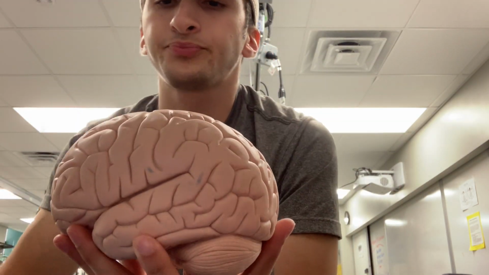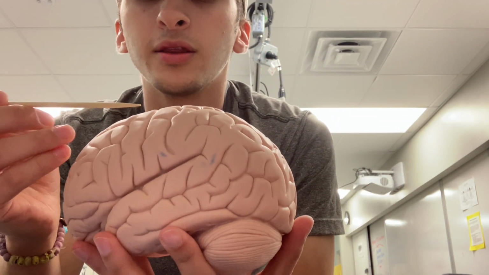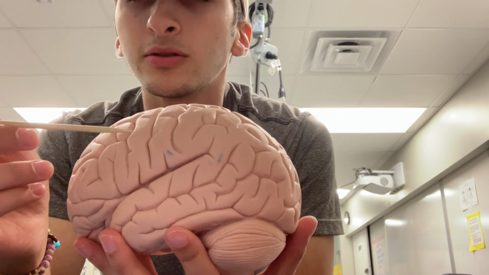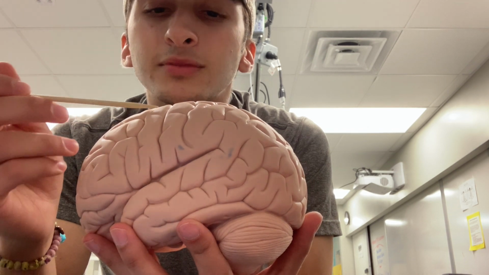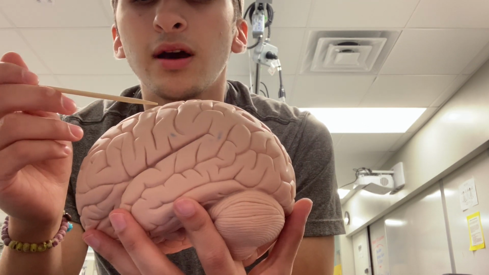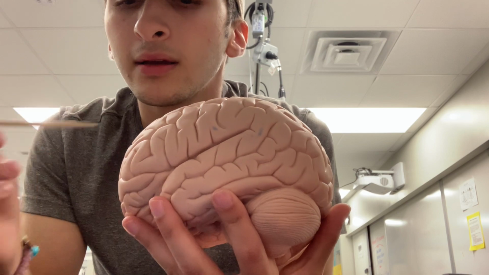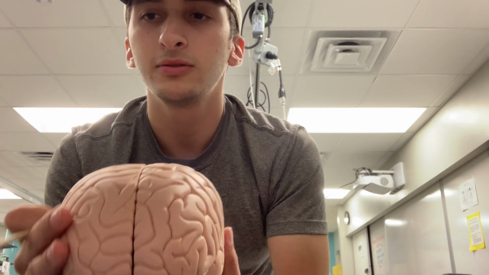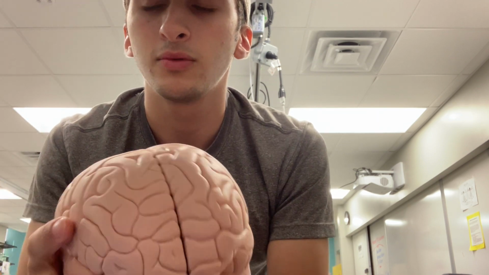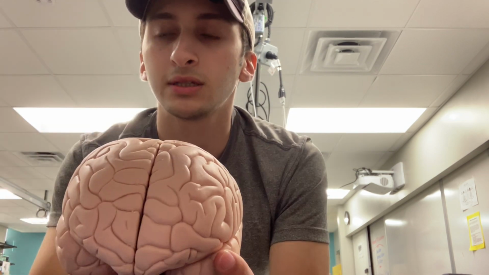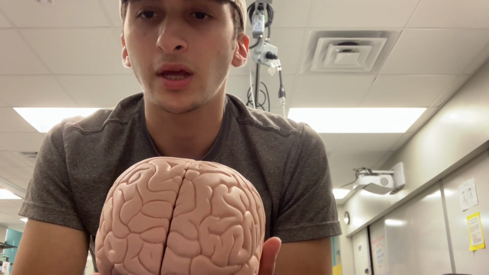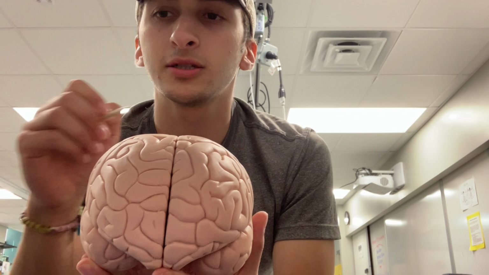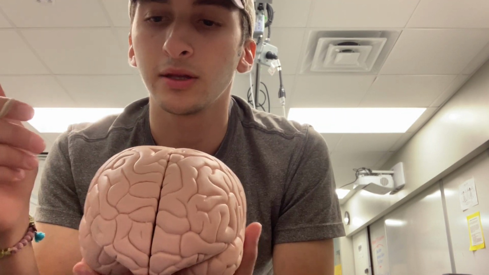If you look, there are all of these ridges over here, and those are called gyri, which is the plural form. Then you have the valleys here, which are called sulci. Dividing the two hemispheres right down the middle is the longitudinal fissure. What separates the two hemispheres is a bundle of myelin and axons, which help relay signals between the two hemispheres, and that's known as the corpus callosum.